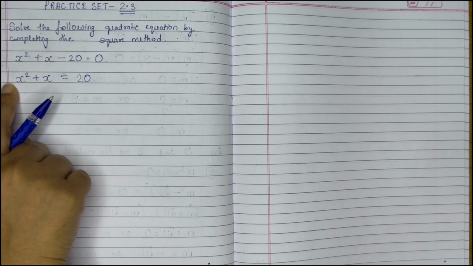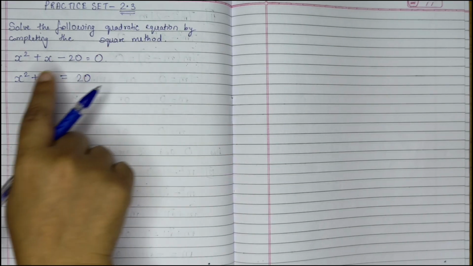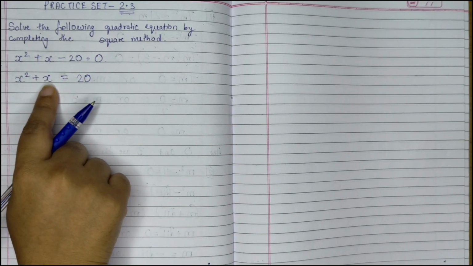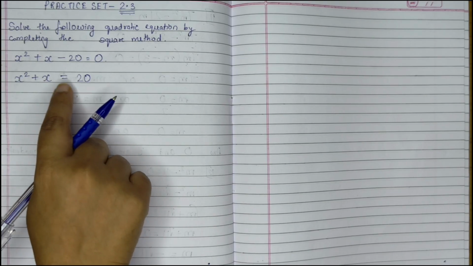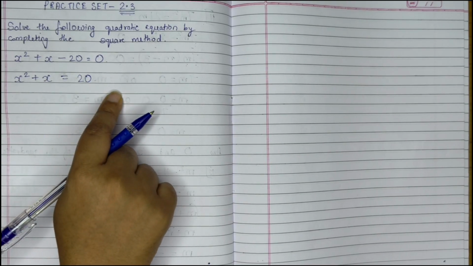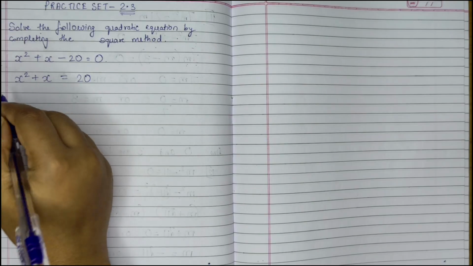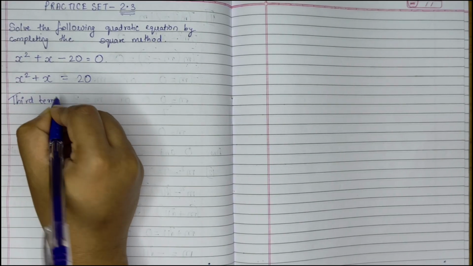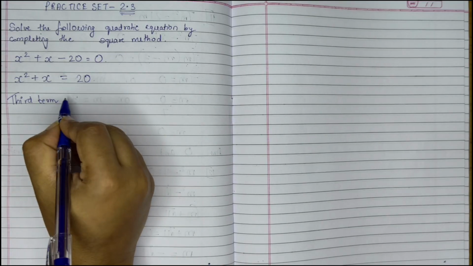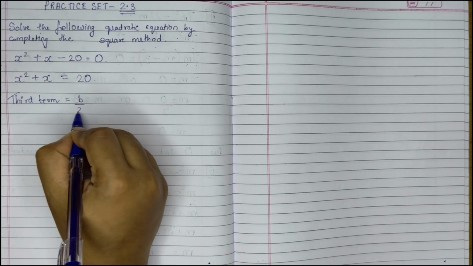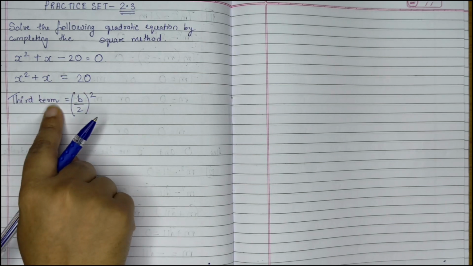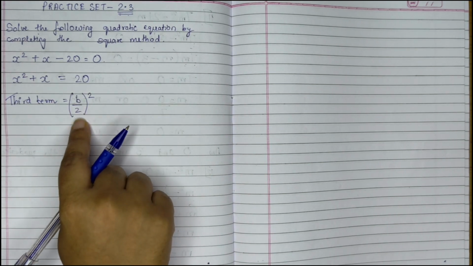This should always be 1. Okay, first term the coefficient should always be 1 for completing the square method. And after writing the first and the second term, next step is to shift the third term to the right hand side. Understood? Now we will find the third term. Now see here, the third term, use the formula b upon 2 square. Understood? To find out the third term, we will use b upon 2 square.